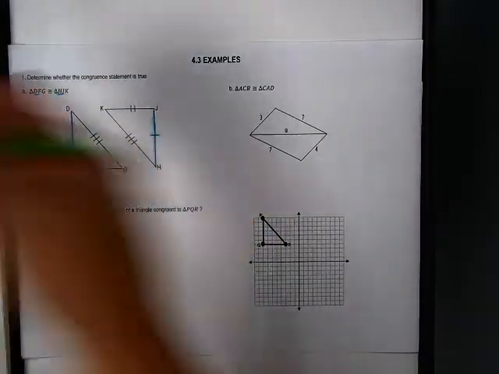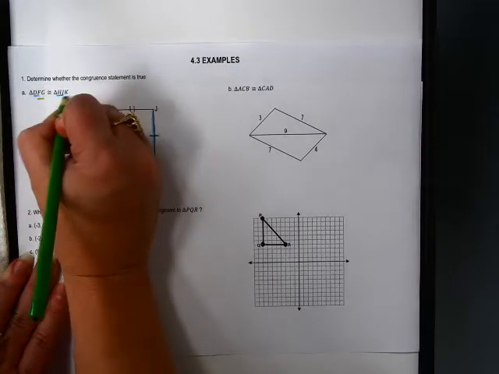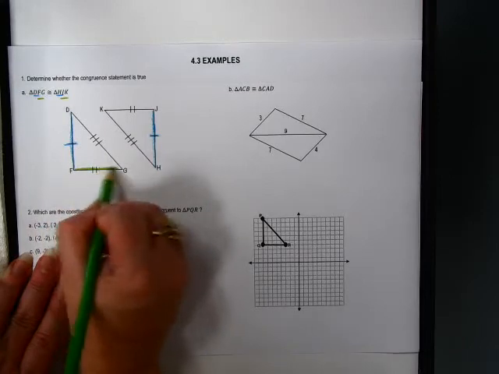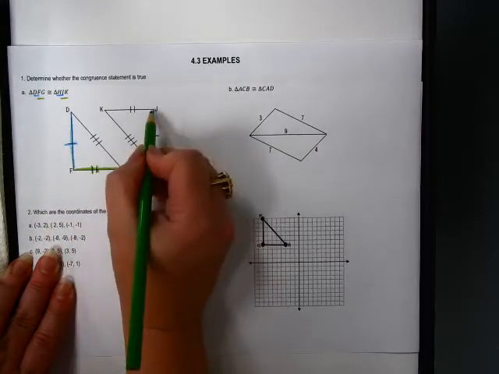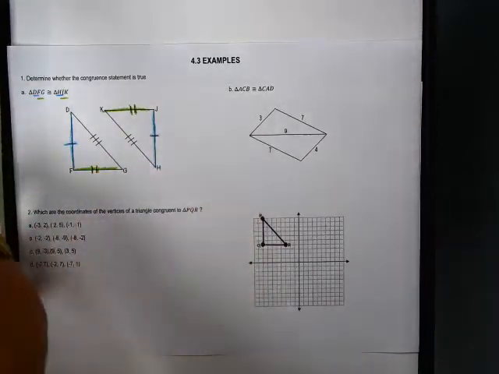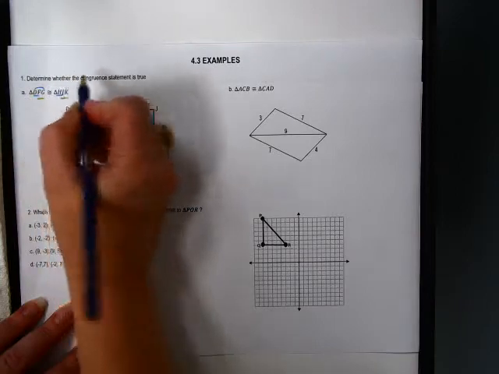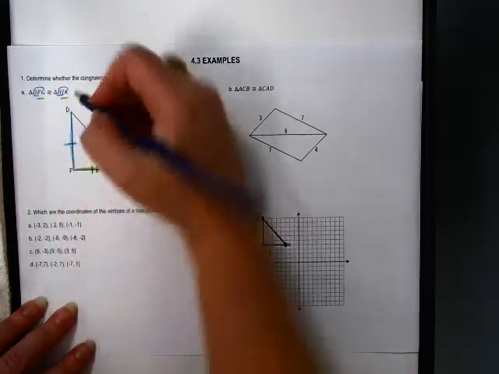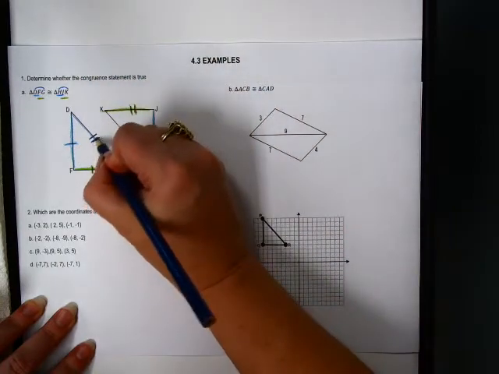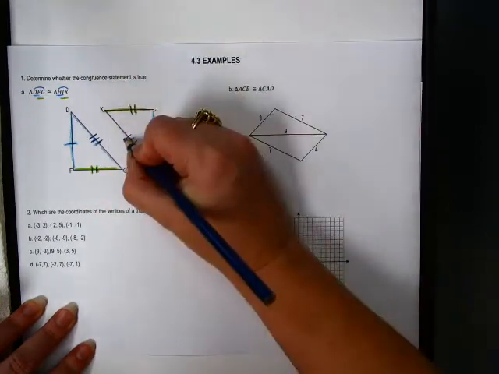Then FG, F to G, should match J to K. FG is 2, J to K is 2. Alright, and then the last one, we're talking from D to G here, and H to K. So D to G is 3, and H to K is 3.